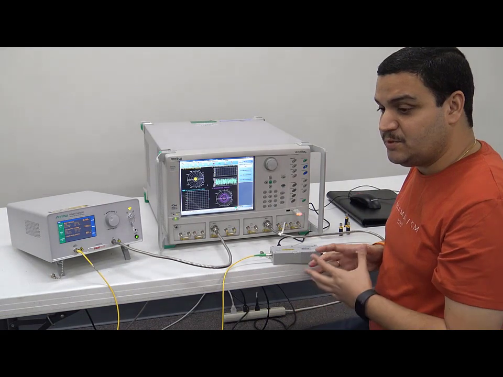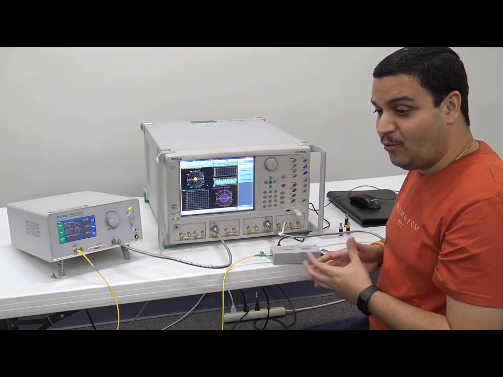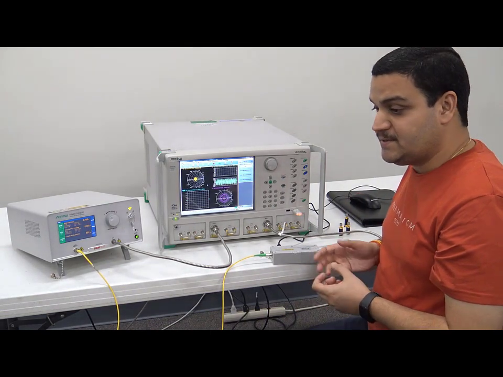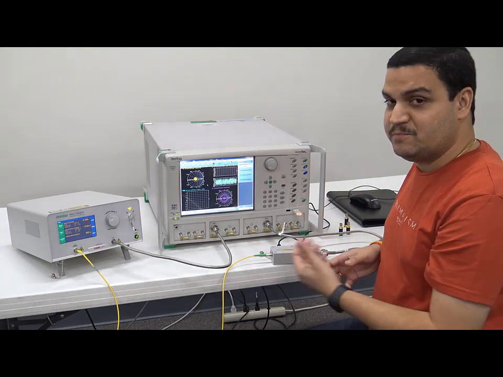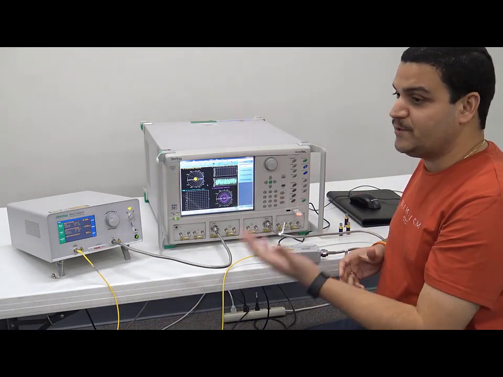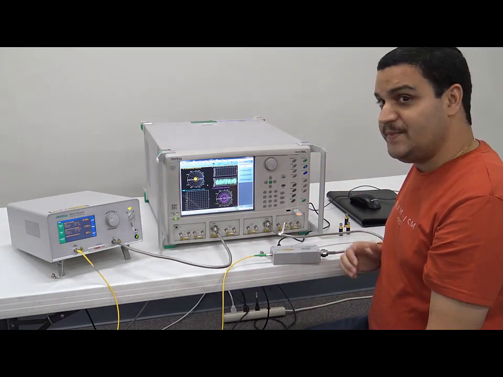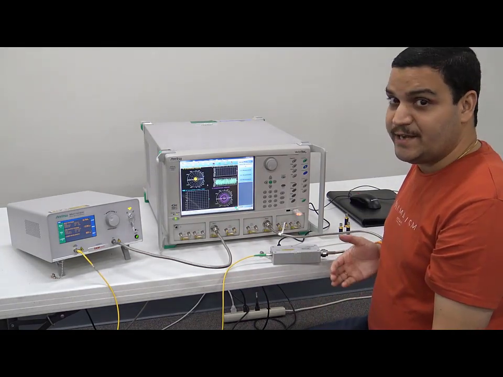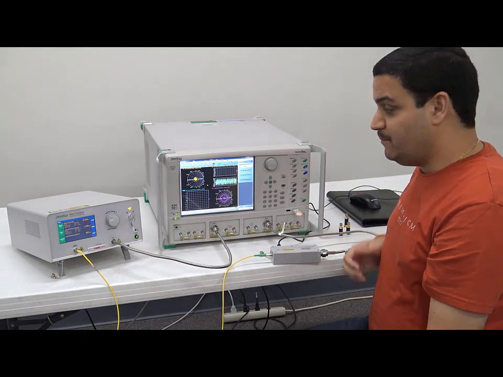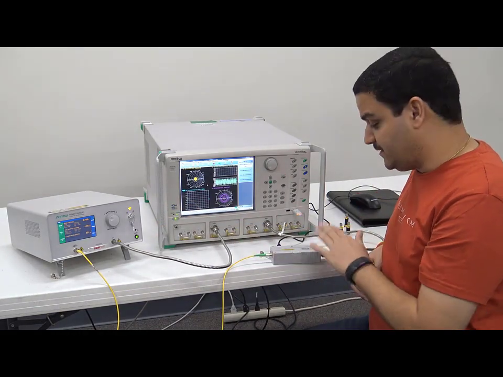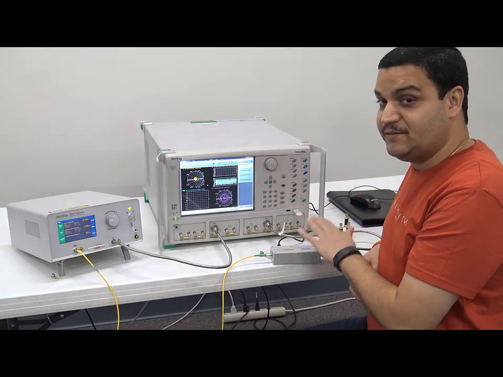If there is a customer who does not need all three kinds of devices, say a customer who just wants to characterize the transmitter side, that means they just want to characterize the EOs, right? In that case, the customer can choose maybe not to buy this EO modulator, because he just needs a receiver characterization side.